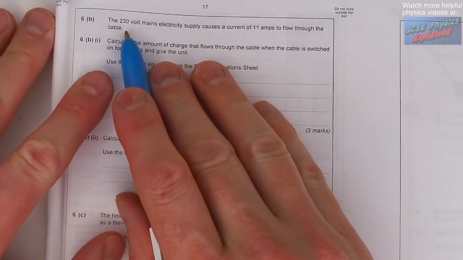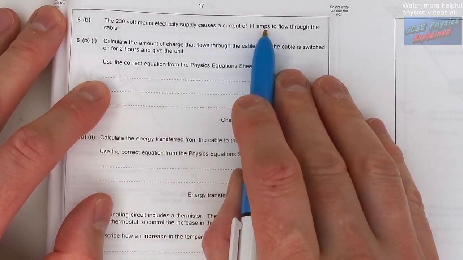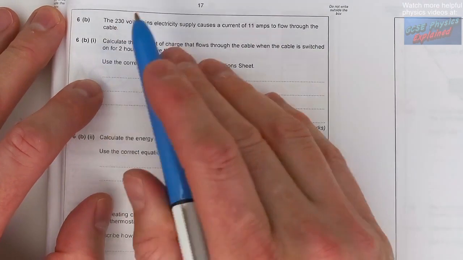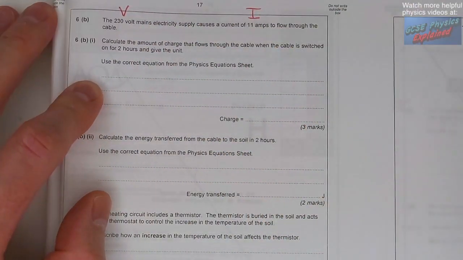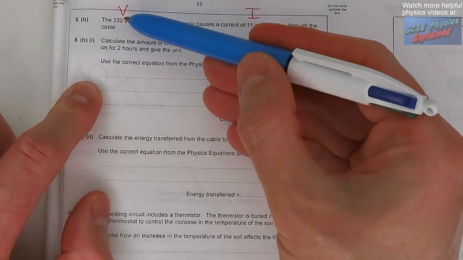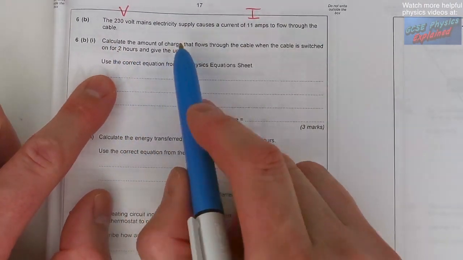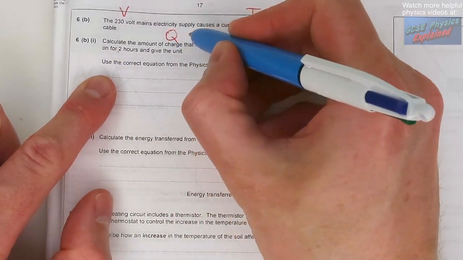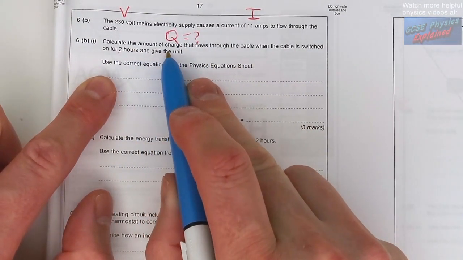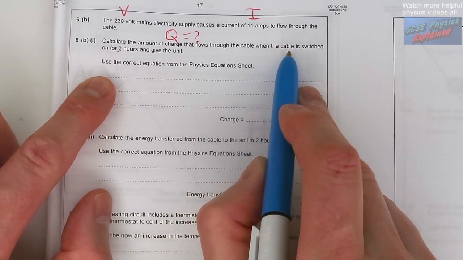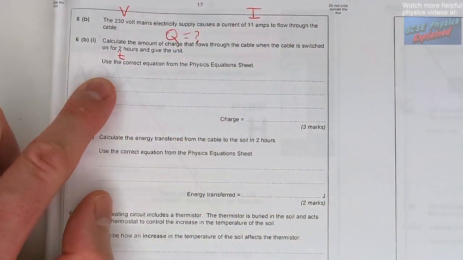Next part. The 230 volt main electricity supply causes a current of 11 amps to flow through the cable. So that's our voltage, that's our current. Remember, a great exam technique is to write down what you know as you know it. Calculate the amount of charge. So Q, that's charge, that's going to be question mark, that's our target. Calculate the amount of charge that flows through the cable when the cable is switched on for 2 hours, that's our time, and give the unit.